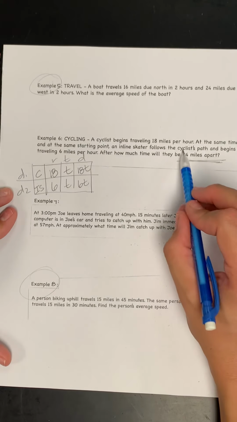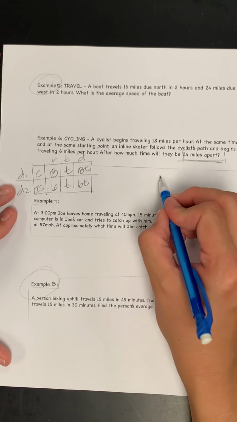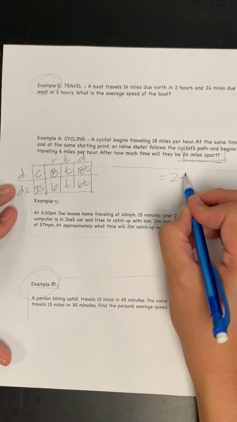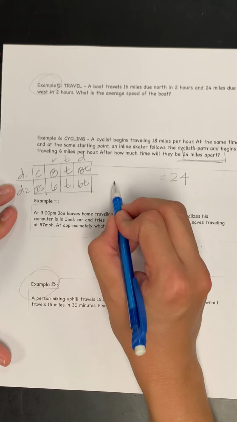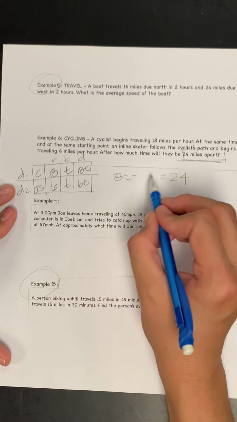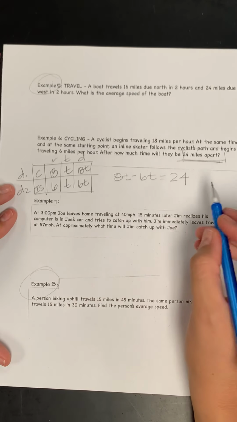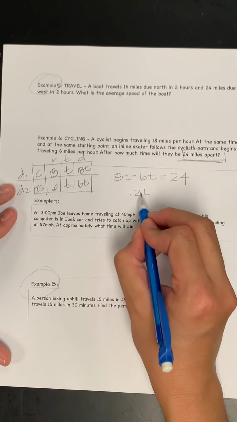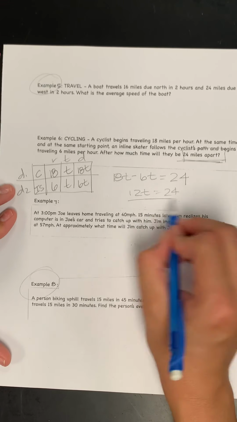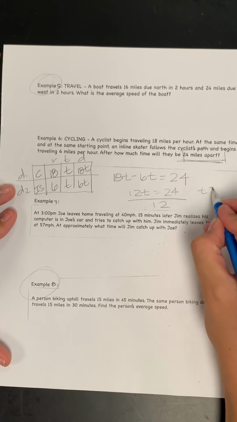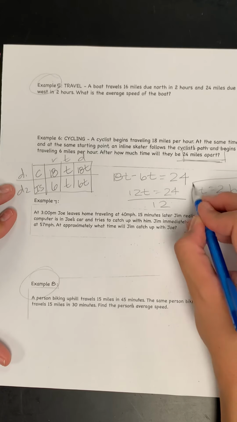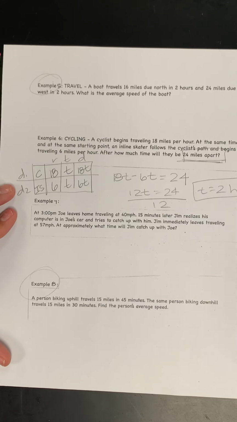So now remember, they're 25 miles apart from each other. Okay, so this time we're going to take D1 minus D2 and now solve. So 12t equals 24, divide by 12, t equals 2. What this tells me is that in 2 hours, they will be 24 miles apart from each other. Okay, so very similar to what we did in example 4.